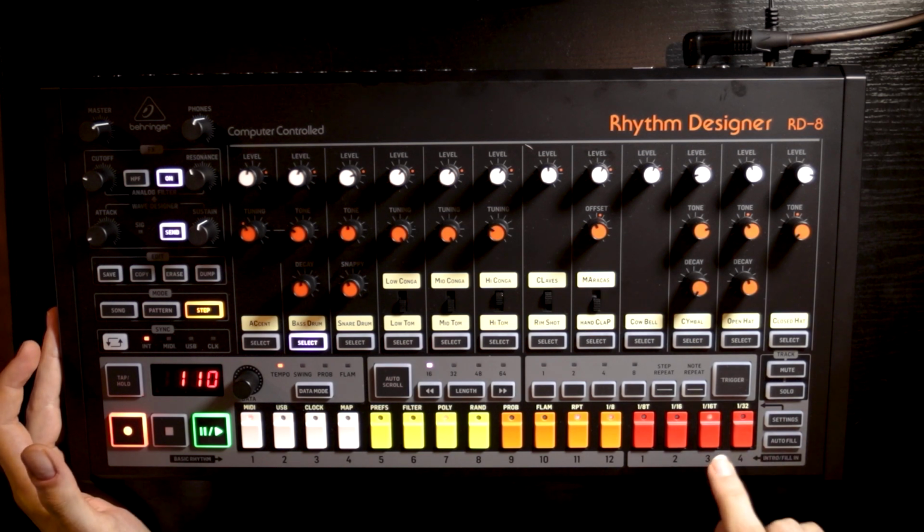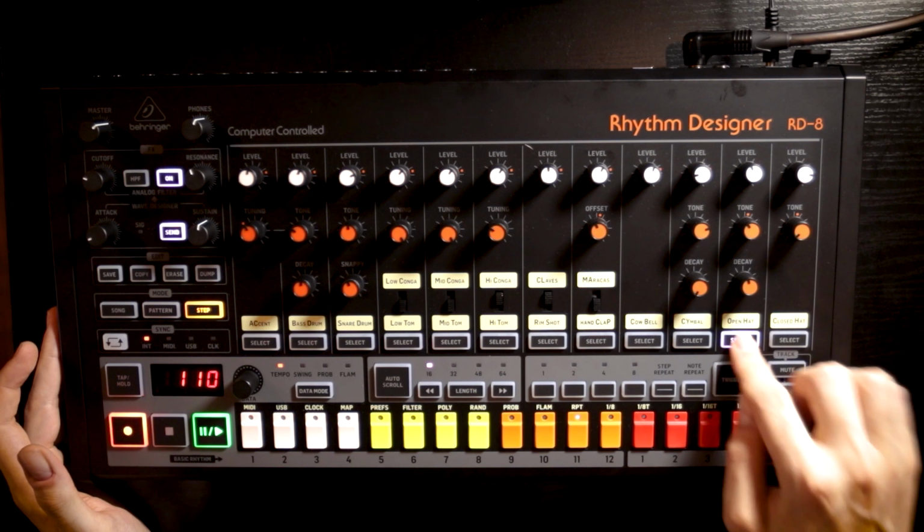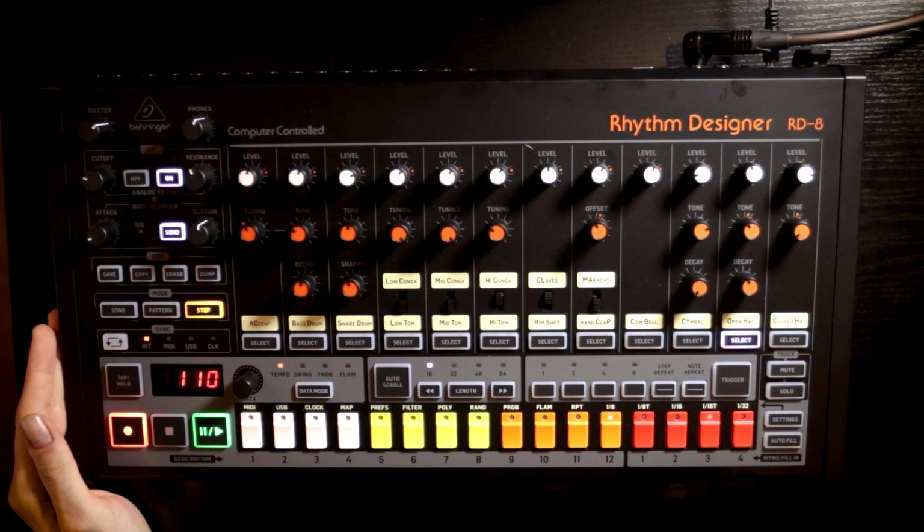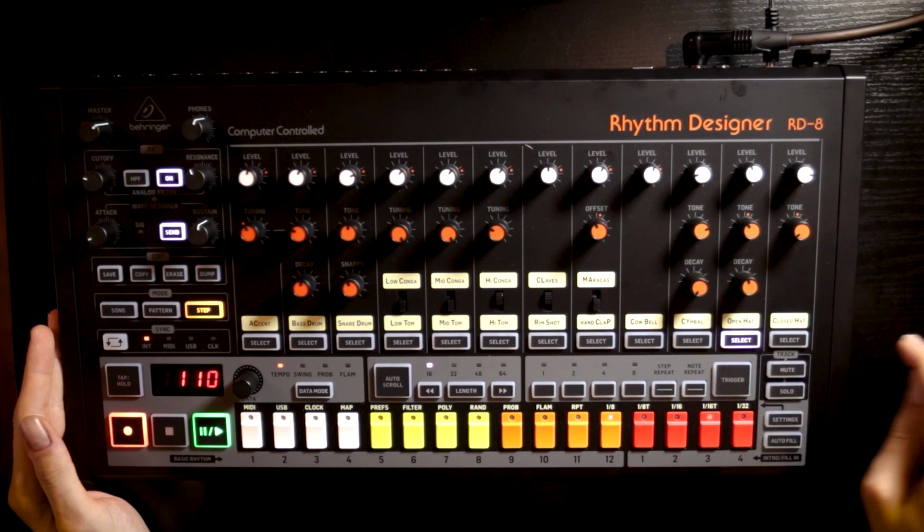Maybe I don't want that on the 4 and. Maybe I want open hi-hat on the 4 and. And let's get rid of the hand clap. I'm just gonna fiddle around with the controls on the hi-hat a little bit so you can also hear that.